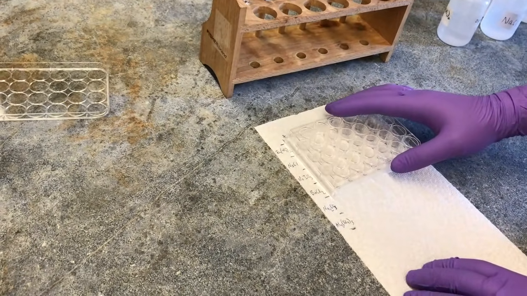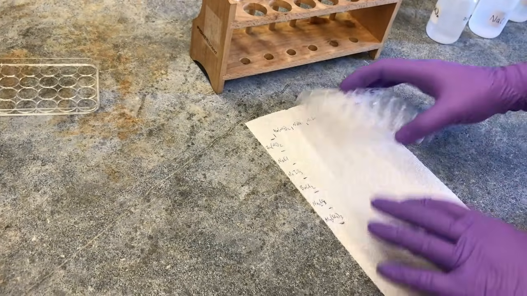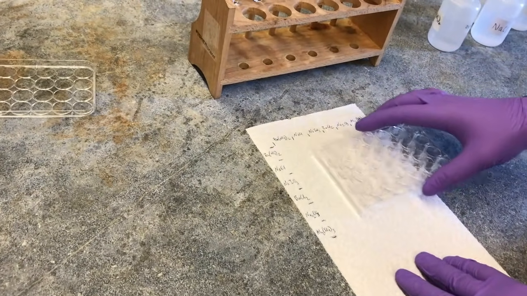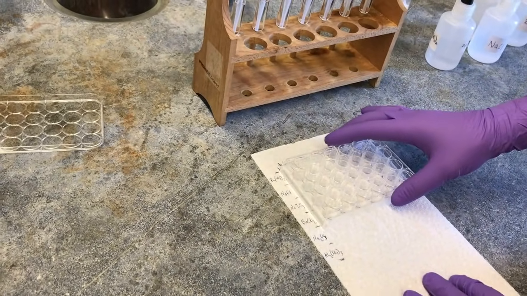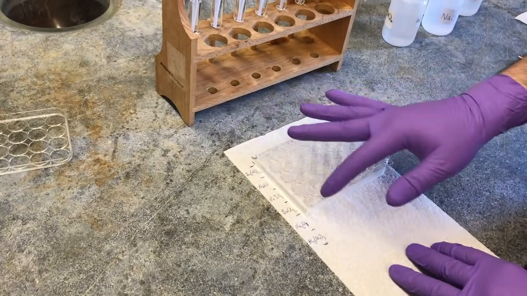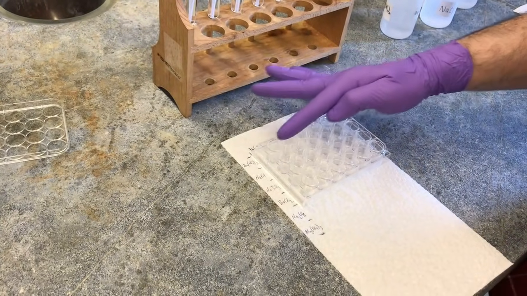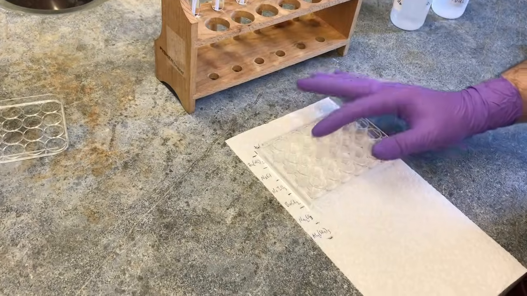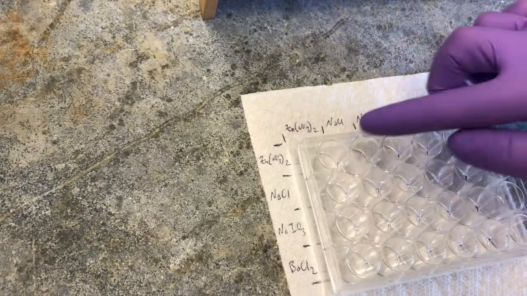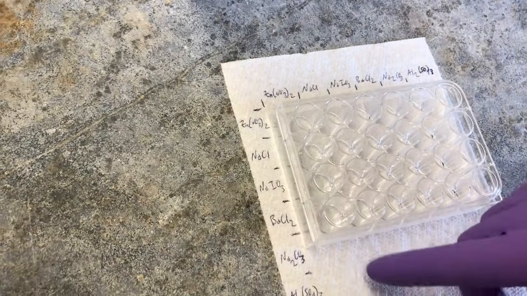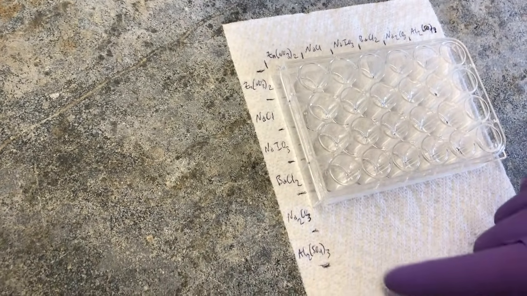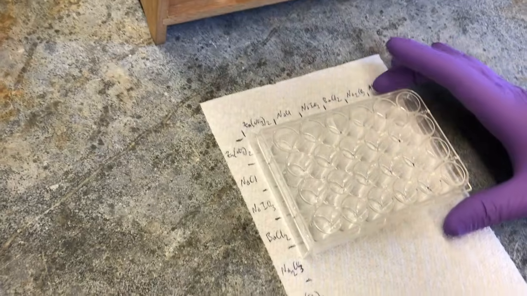And for ease, I have used this piece of paper towel and recorded the lanes in which we're going to be filling each of the solutions. So up and down here and left and right here will be zinc nitrate. Then we have sodium chloride in the 2nd column and row, sodium iodate in the 3rd column and row, barium chloride in the 4th, sodium carbonate in the 5th, and aluminum sulfate in the 6th.